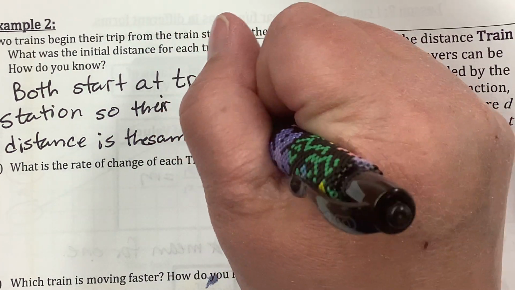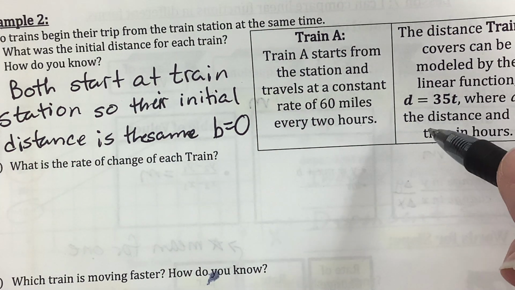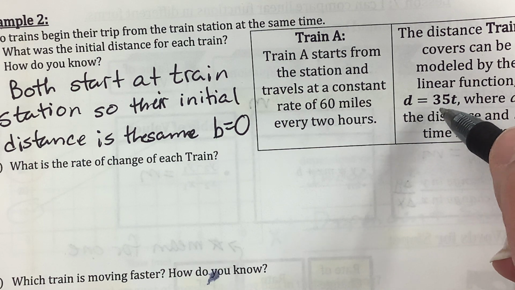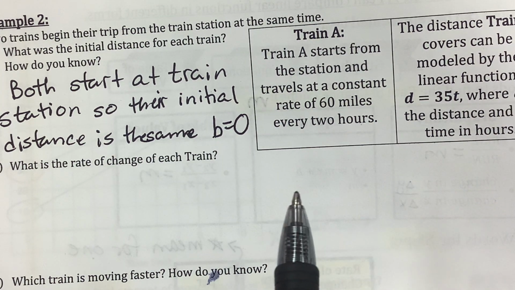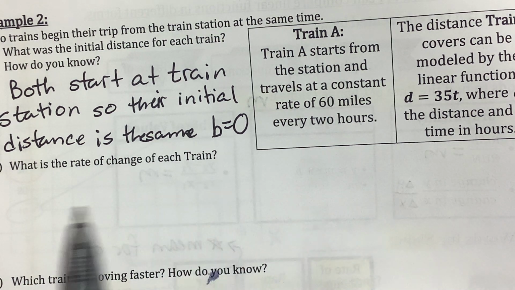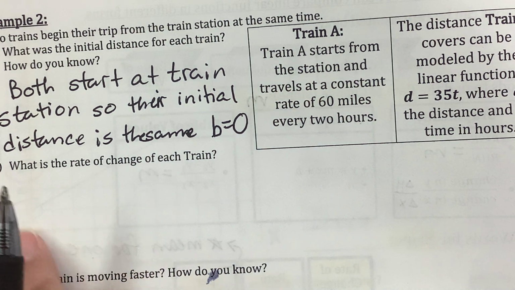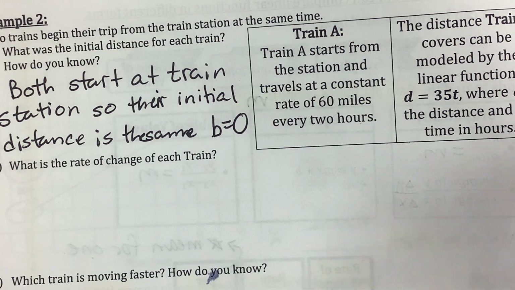B equals 0. They both start at 0. And I can even look over here and see D equals 35T, and it doesn't say plus or minus anything. That's another hint that they both start at 0, because they started from the same place, and train B is doing 35T. No plus or minus. What is the rate of change for each train?